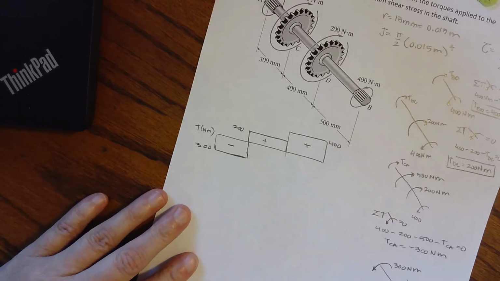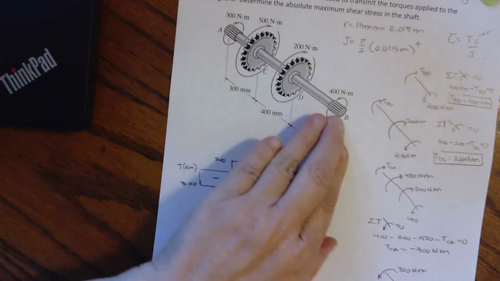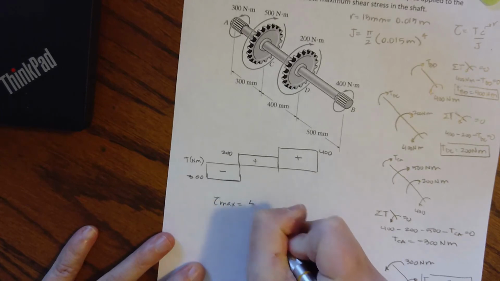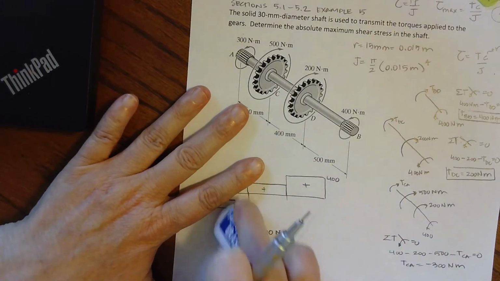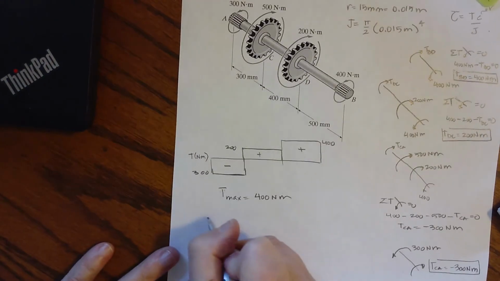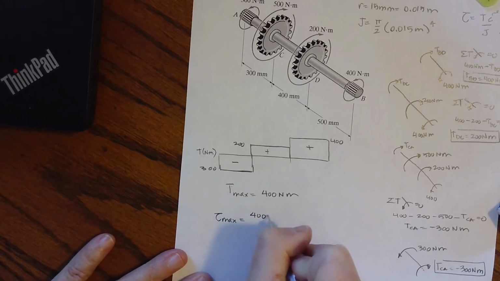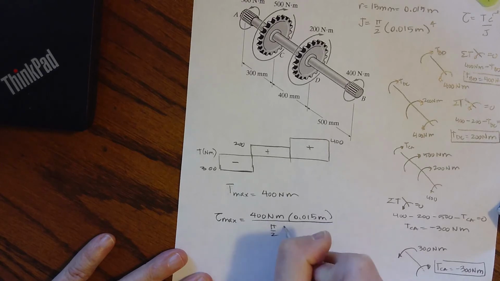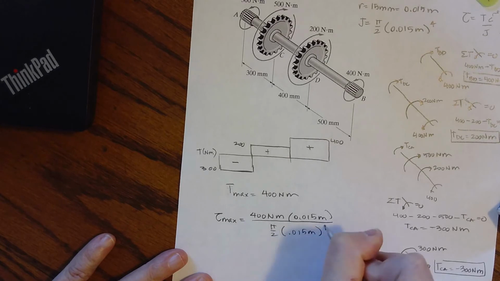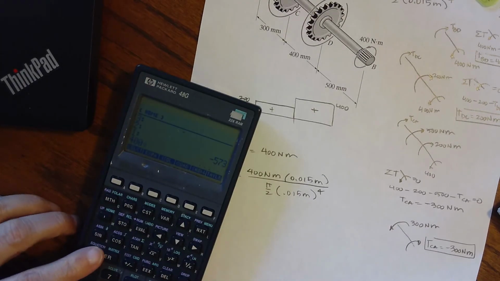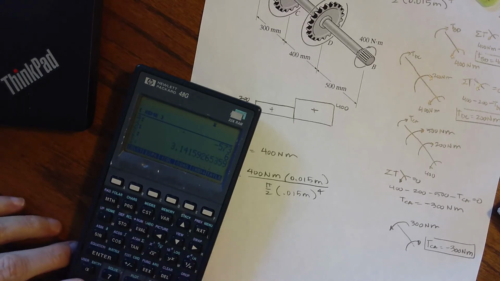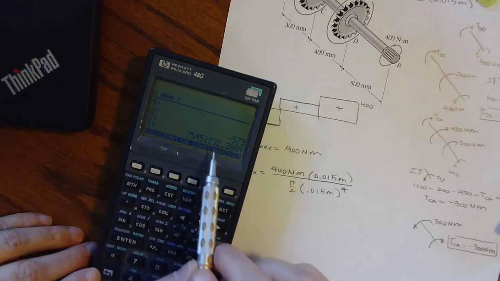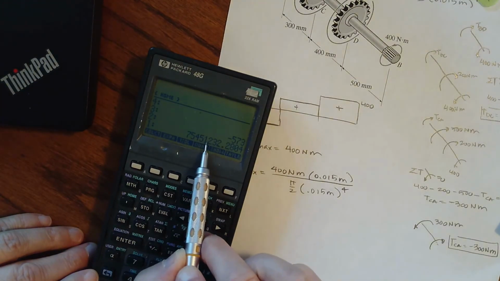So what segment has the largest torque? It's all the same diameter, so I don't have to worry about checking several different places. I can see right here that my maximum torque is at 400 Newton meters. So my maximum shear stress is going to be 400 Newton meters times 0.015 meters, that's my radius, divided by pi over 2 times 0.015 meters to the fourth. Let's multiply that out.